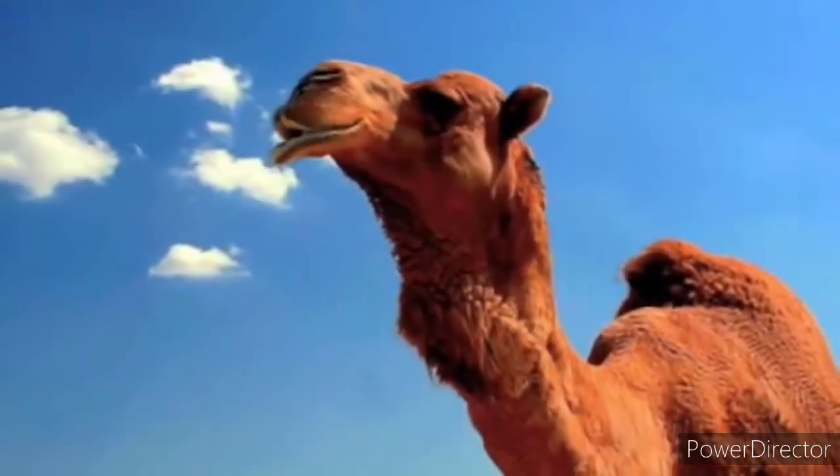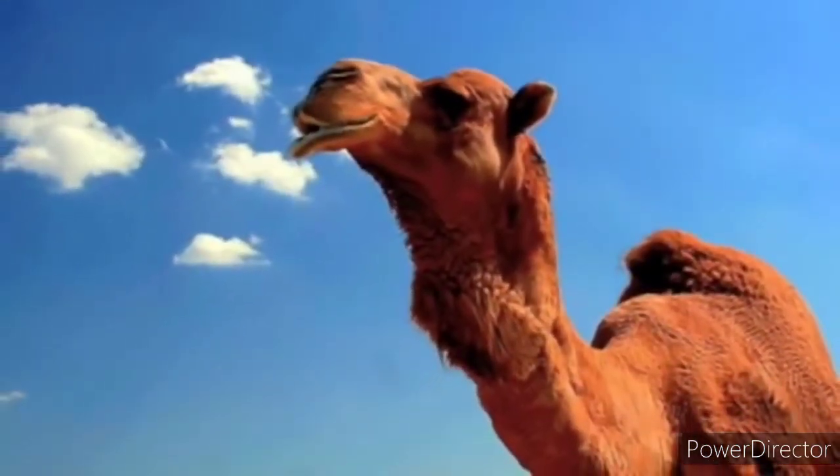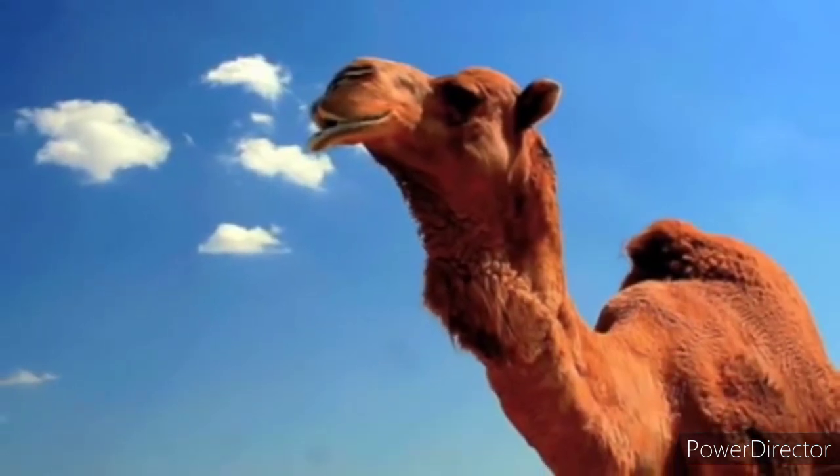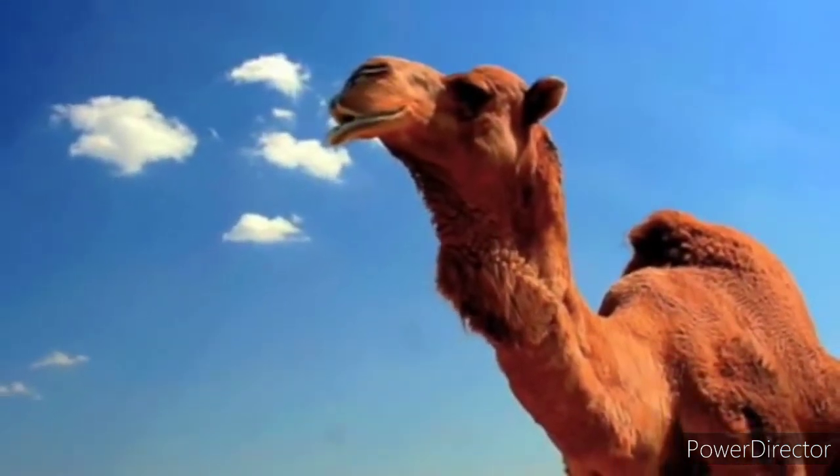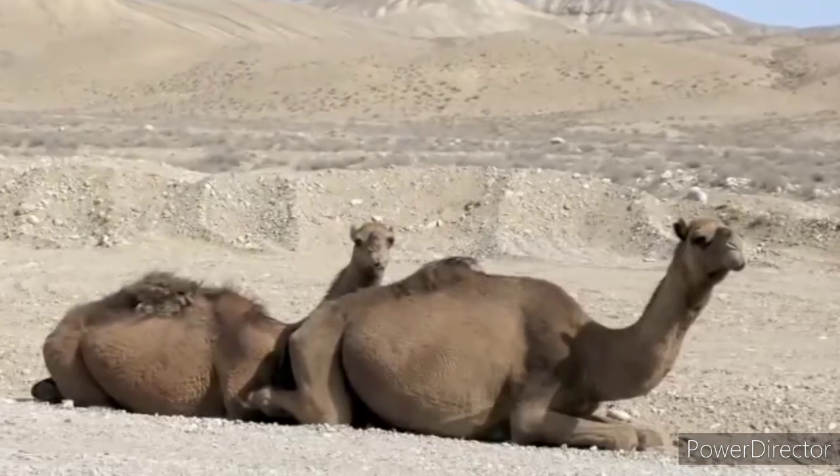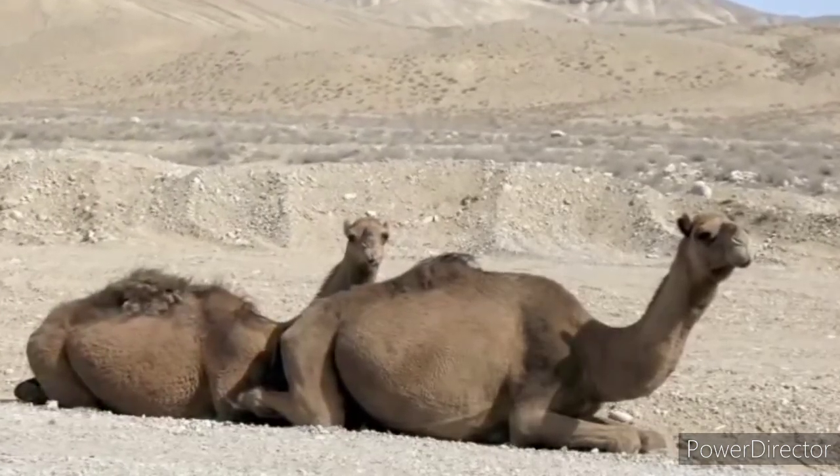It is a misconception that camels' humps are full of water. The humps actually store fat that can be metabolized as a source of energy. The tan color of a camel's coat allows them to blend into their environment.